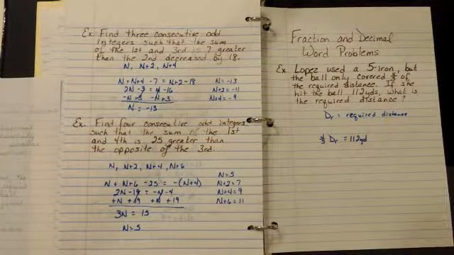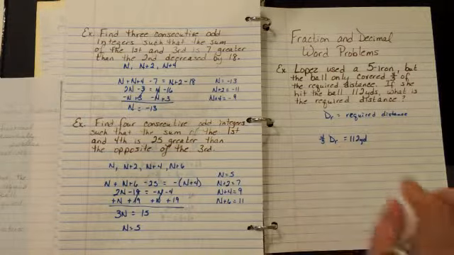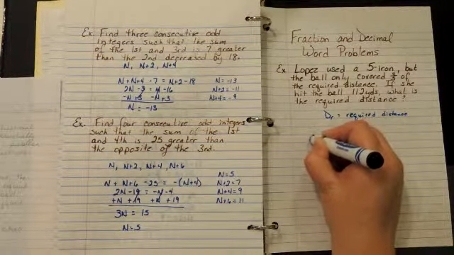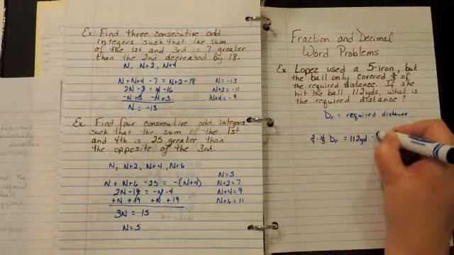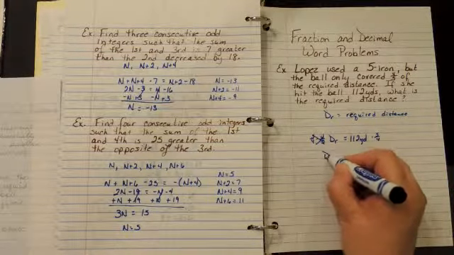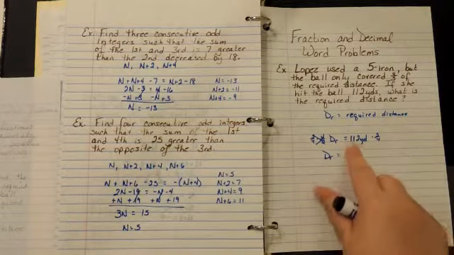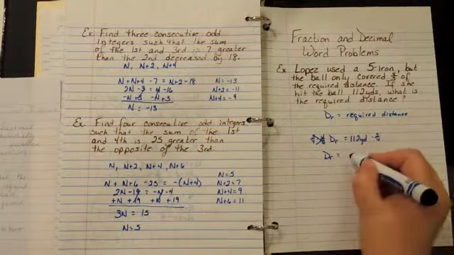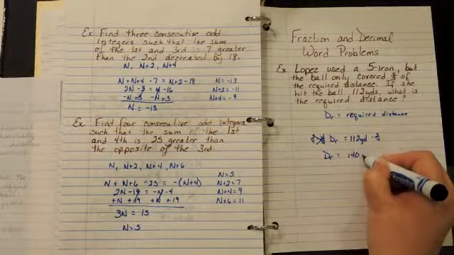Okay? Now we need to solve for required distance. To get rid of this fraction, we're going to multiply both sides by the inverse. So these cancel, and we have the required distance equals 112 times 5 divided by 4, which equals 140 yards.